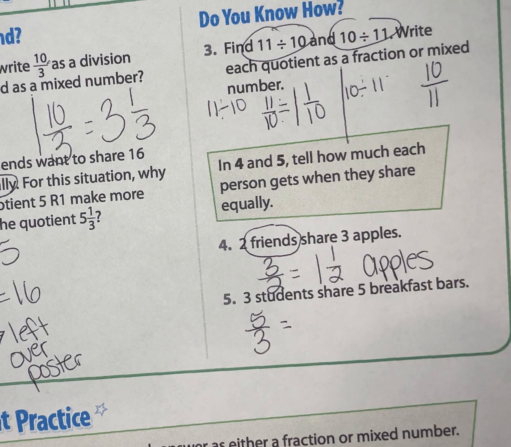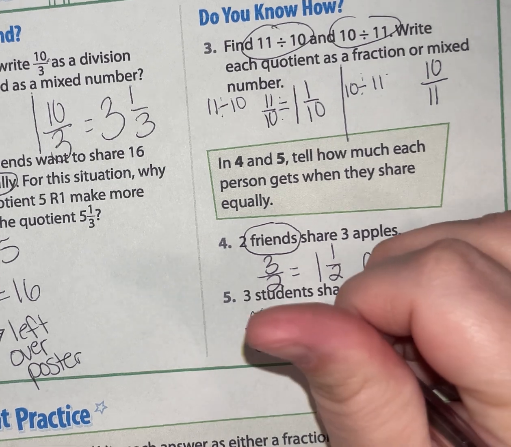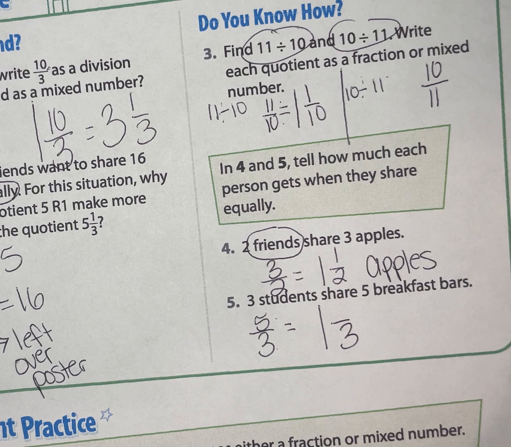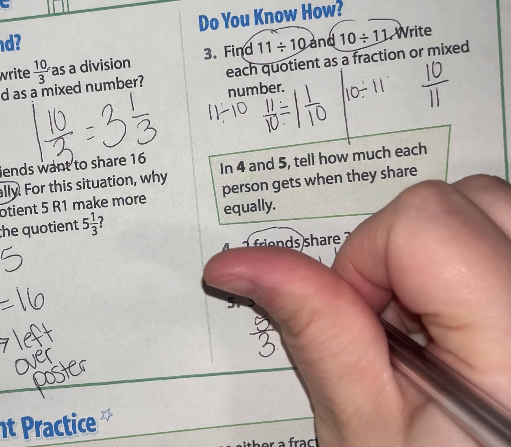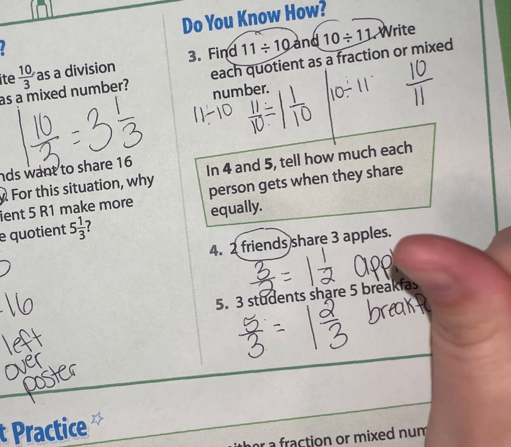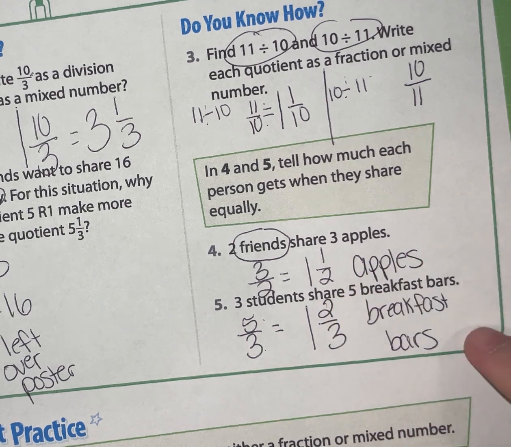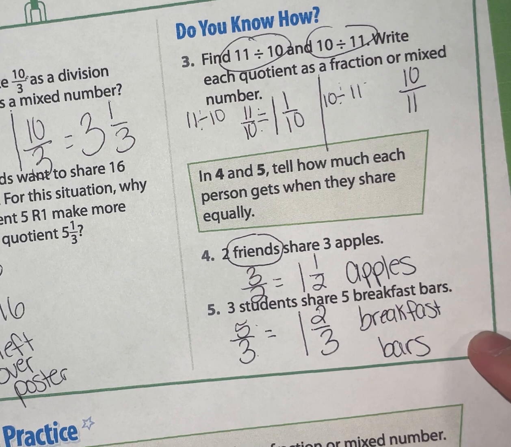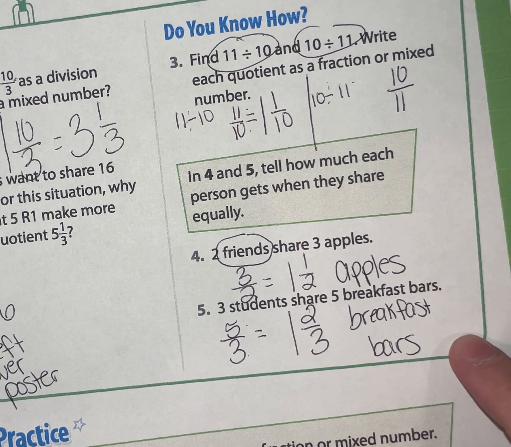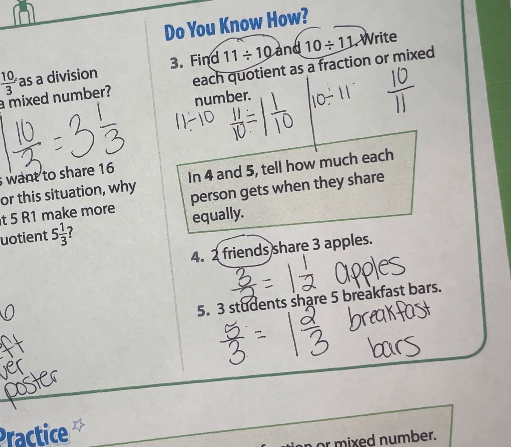We can't leave it that way. How many 3s fit inside of 5? You're right, it's 1. So from 3 to 5 is how far? Look at you go. 2, you're correct. And then again, breakfast bars. Always remember your unit. Always remember that unit. Even if it's just a statement like this and it's asking you to set up how much they get equally, always remember your unit. Let's look at a few more.